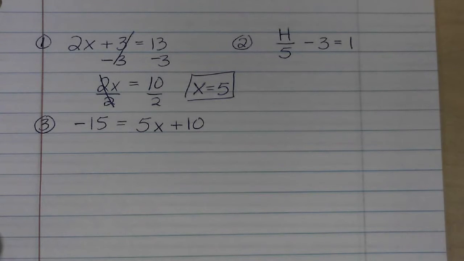Alright, let's take a look at question number 2. Again, the variable's on the left-hand side of the equation, and the constant there, without a variable, is a minus 3. The opposite of minus 3 is plus 3. So I'm going to add 3 to both sides. The minus 3 and plus 3 cancel. So I'm left with h divided by 5 on the left-hand side. And on the right-hand side, 1 plus 3 is 4.